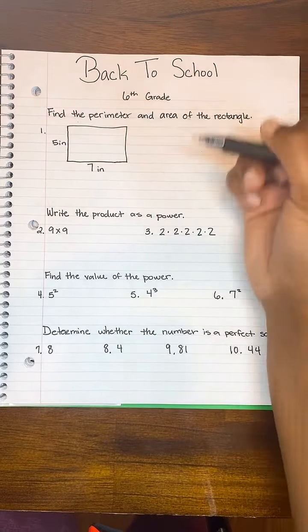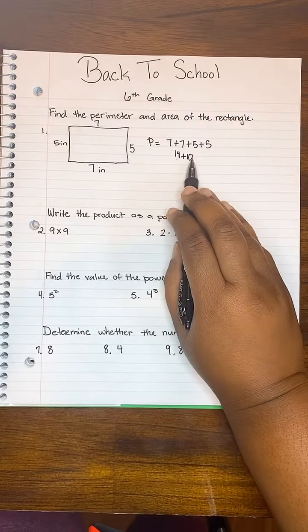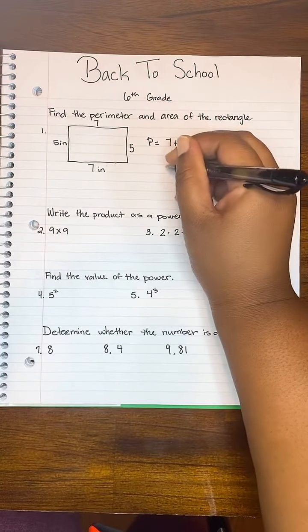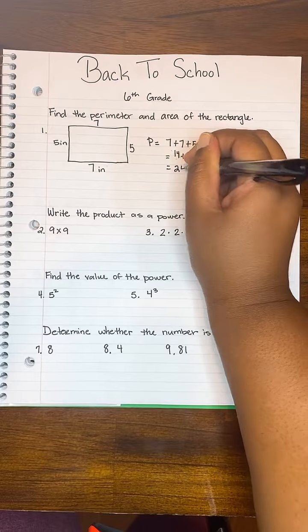If you can start thinking about that word now, it will help you with the vocab when you get into 10th grade geometry. So perimeter, we add up. Remember, it's like you're putting up a fence. So 7 plus 7 is 14. 5 plus 5 is 10. 10 plus 14 is 24.